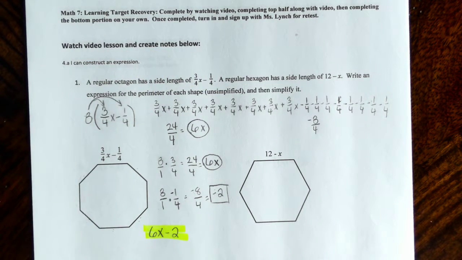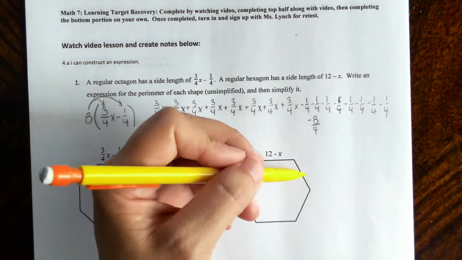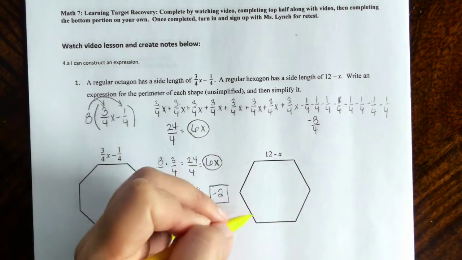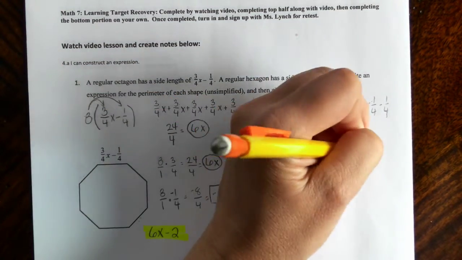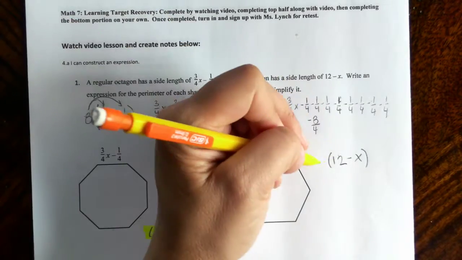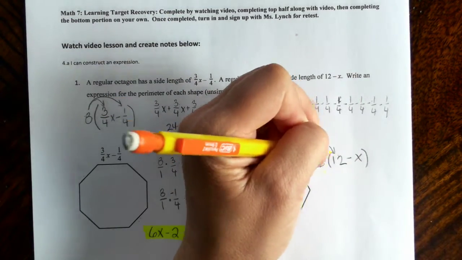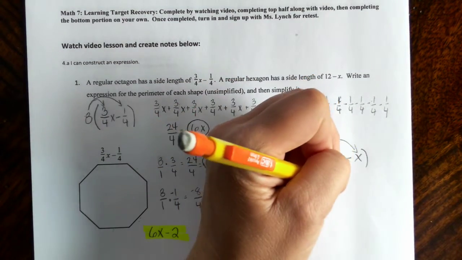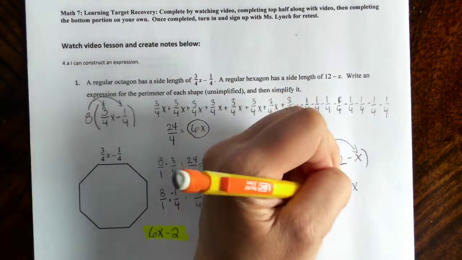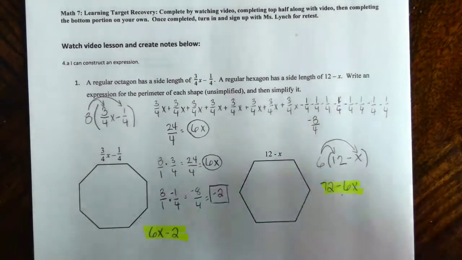Let's do that regular hexagon here. So it says 12 minus x. I've got another 12 minus x. I have that 6 times. So I'm just going to do this one with distributive property. And I'm going to be taking the 12 minus x. I'm going to be multiplying it 6 times. And so I'm going to say 6 times 12 is 72. And 6 times x is minus 6x. And that is the final answer for the hexagon.